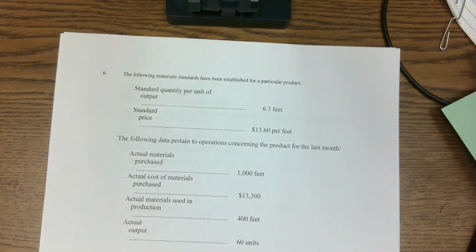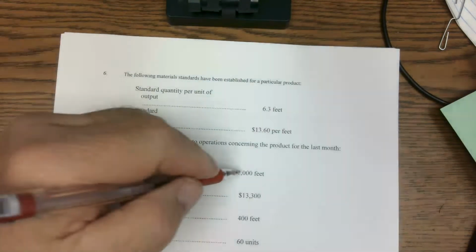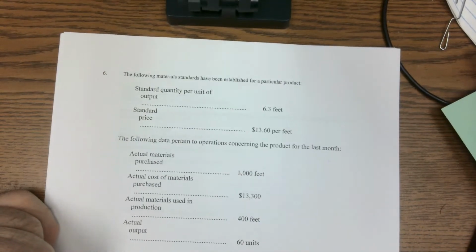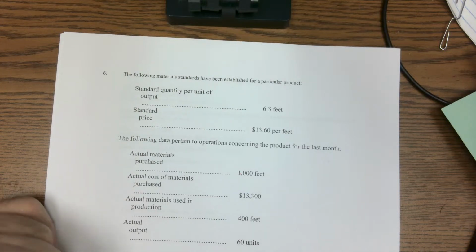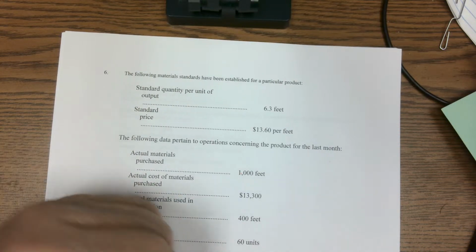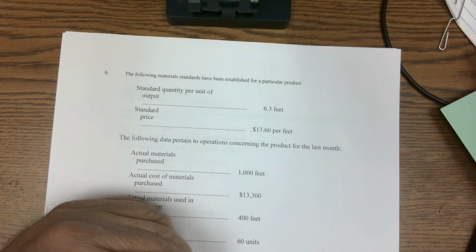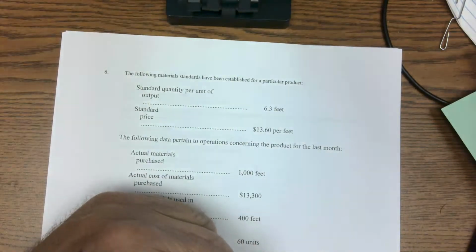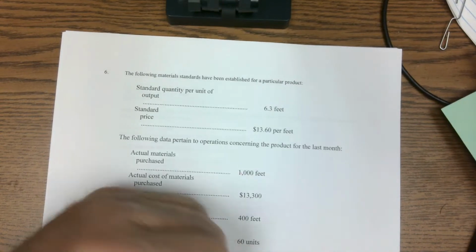So this is one where they're asking us where the materials price variance is calculated at the time of purchase. So we're going to have the 1,000 feet, and we don't know what it was, but it comes to 13,300 is the actual cost. Here we do the standard times the standard cost of 13.60.